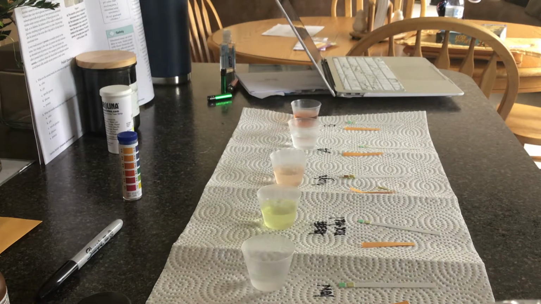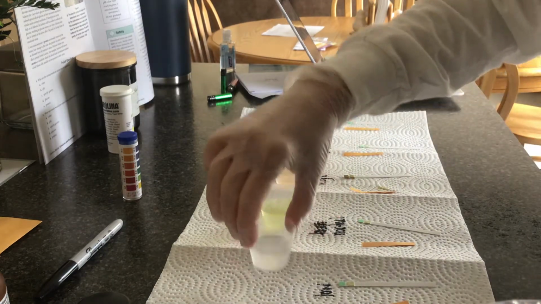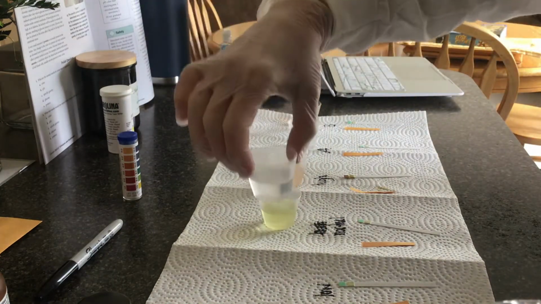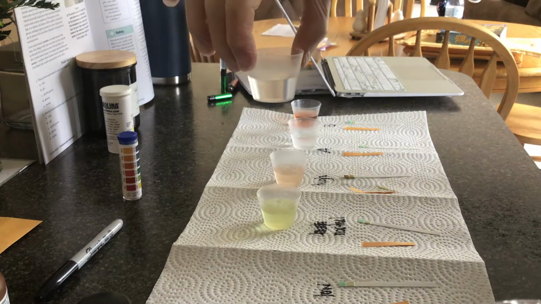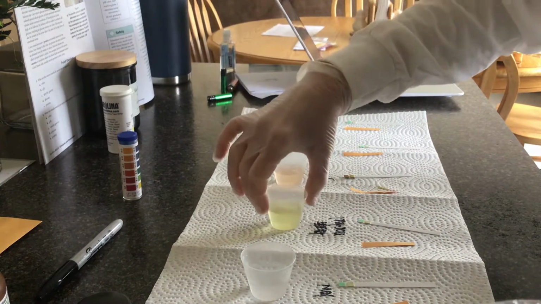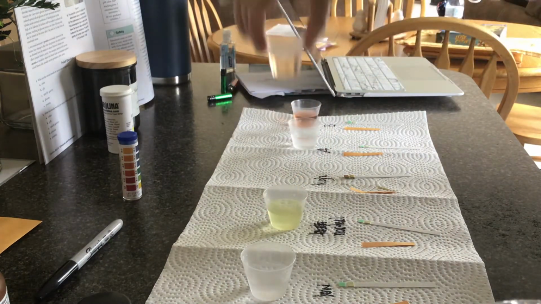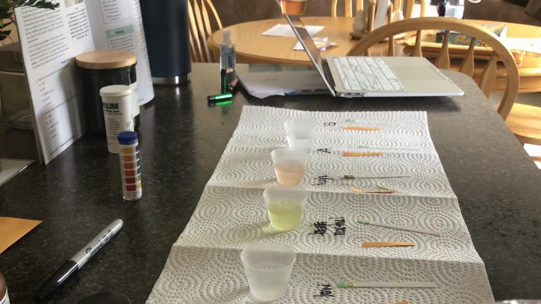All right, we're going to take a look at the urinary system lab. What I have here were provided. This is representing low urine. This is normal urine. This is high. And this is unknown A and unknown B.